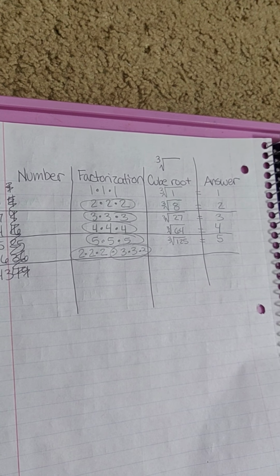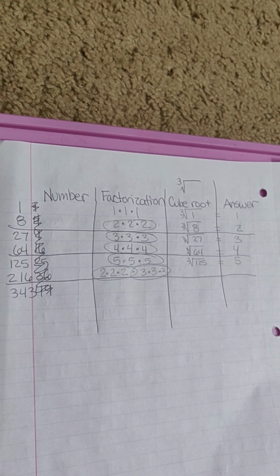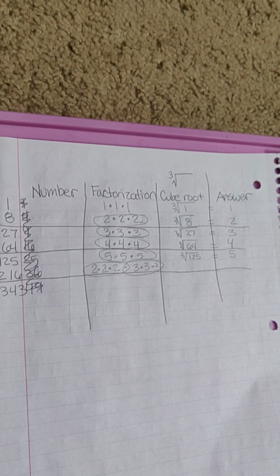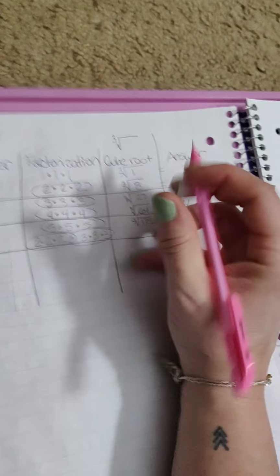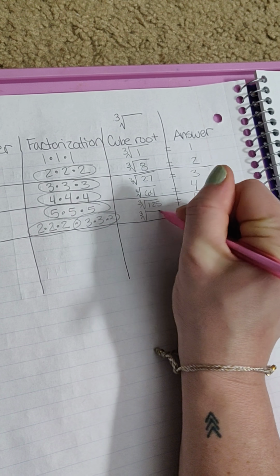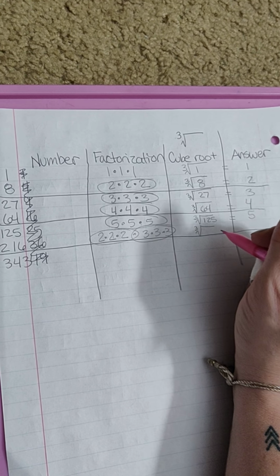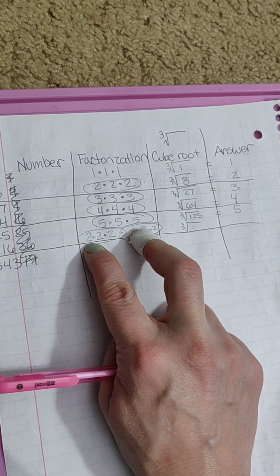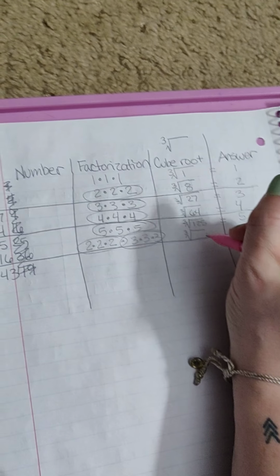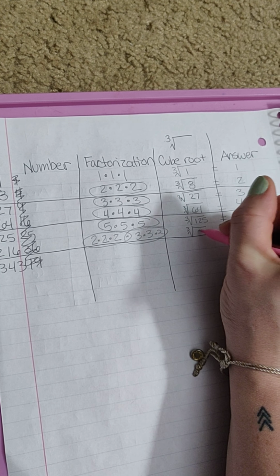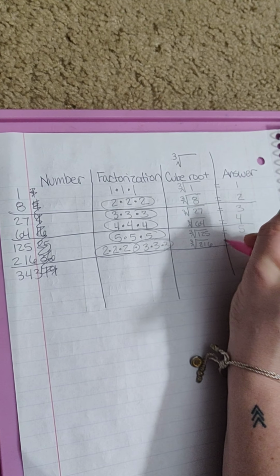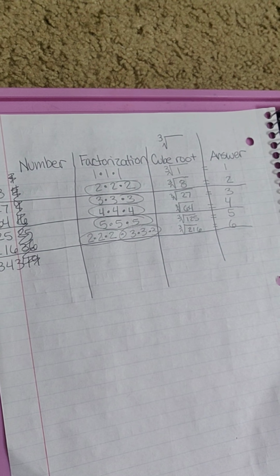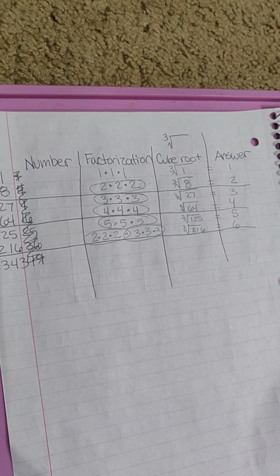You might be thinking, oh, Miss Ice, can't I just write 6 times 6 times 6? You could, but you have to break it down into the smallest numbers possible, kind of like a factor tree. But I like that you might have noticed that 2 times 3 is 6. If you're starting to see that pattern, that's great. 216 equals 6.